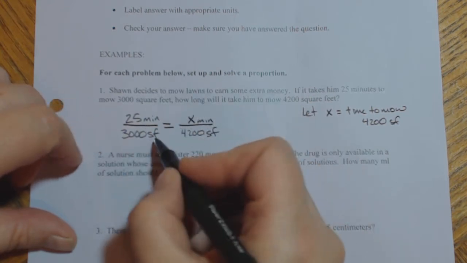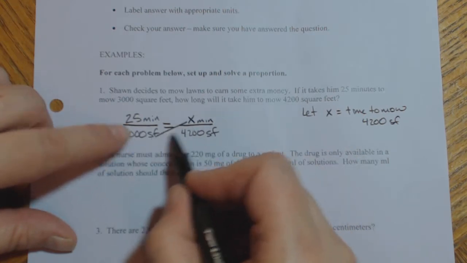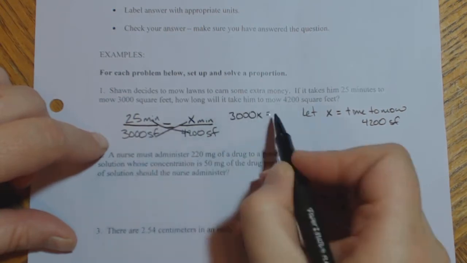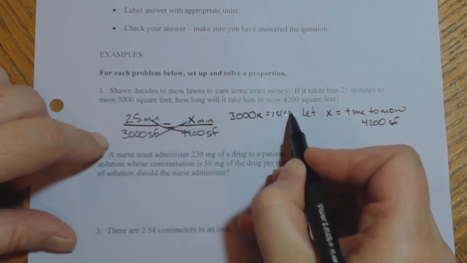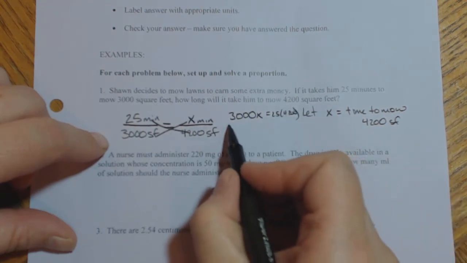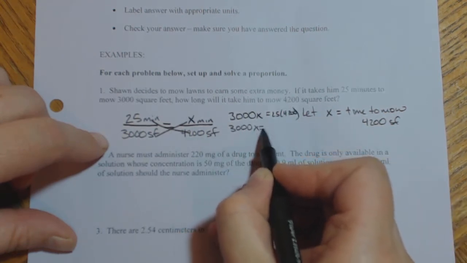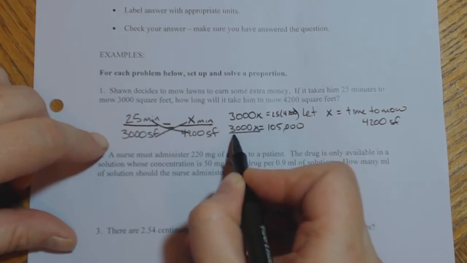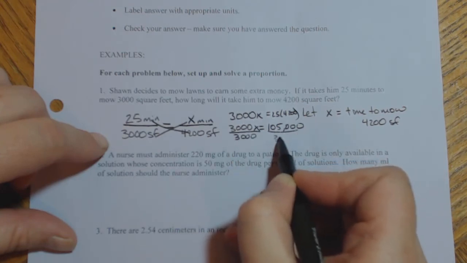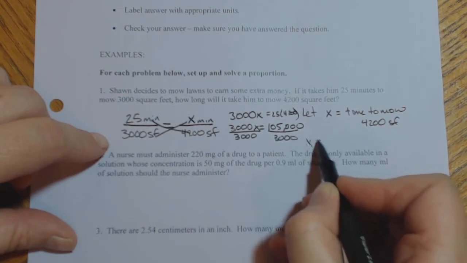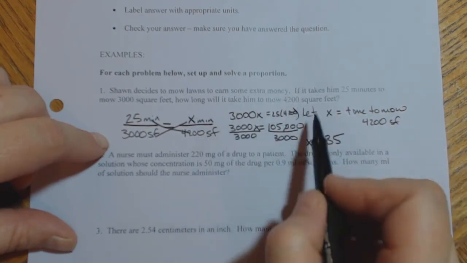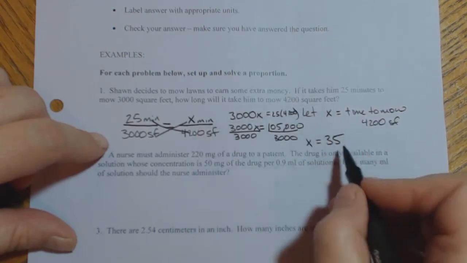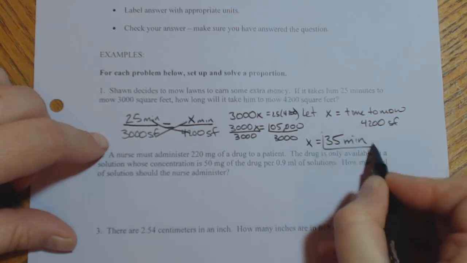Once I get it set up as a proportion, I can do the cross product. And I'm not going to worry about units as I do my problem. I'm just going to go 3,000x equals 25 times 4,200. And that's 3,000x equals 105,000. And then divide by the 3,000 to solve for x. And I will get x equals 35. And then since this is a story problem, it should have units, and it was asking how long. x was the time. Time is measured in minutes, so 35 minutes would be my answer.